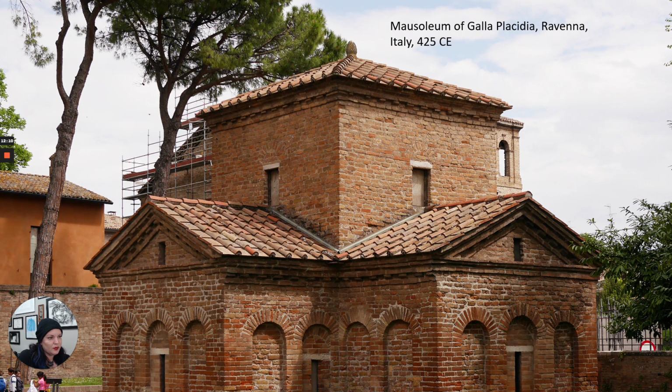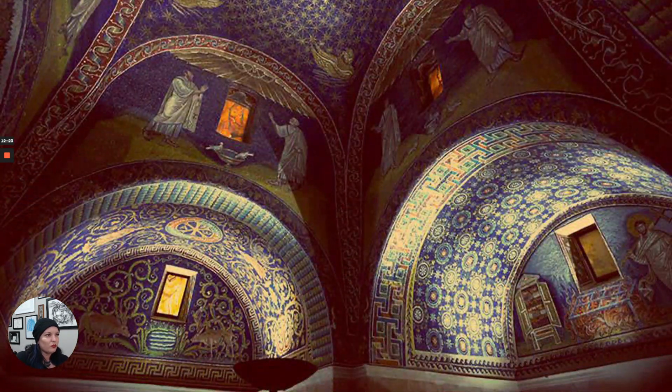Okay. This unassuming little building, which is in Ravenna, which remember becomes the capital of the Roman Empire in the West, is the Mausoleum of Galla Placidia. When you go inside, it's really beautiful. I love Ravenna. It's one of my personal favorite cities in Europe, actually. When you go inside, it's extremely beautiful.